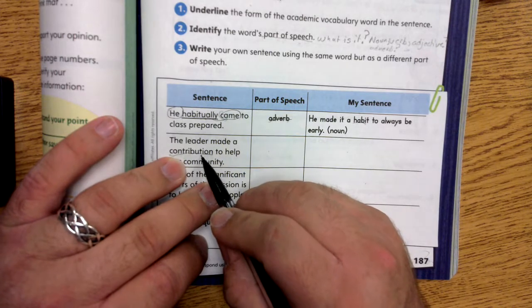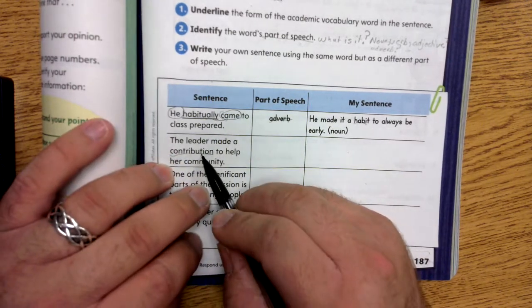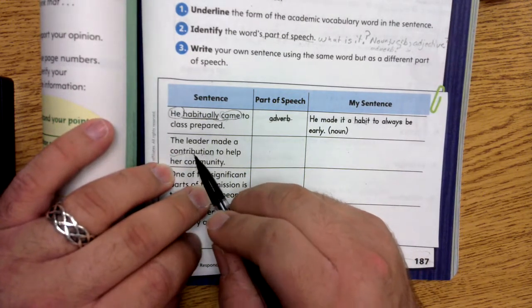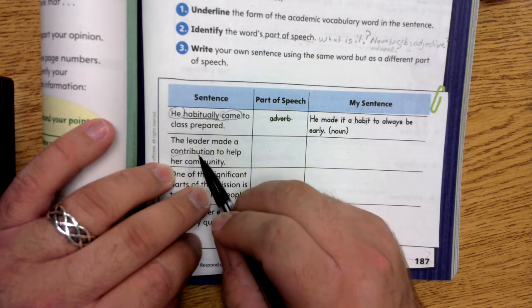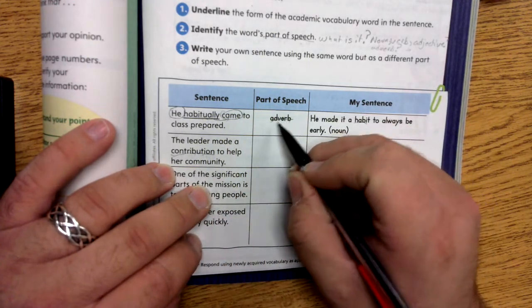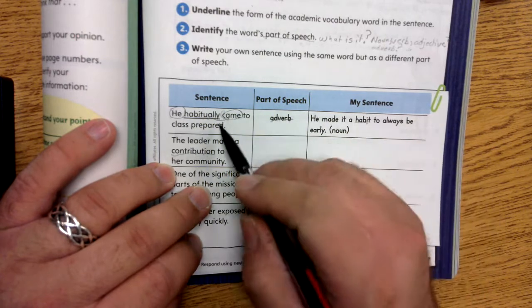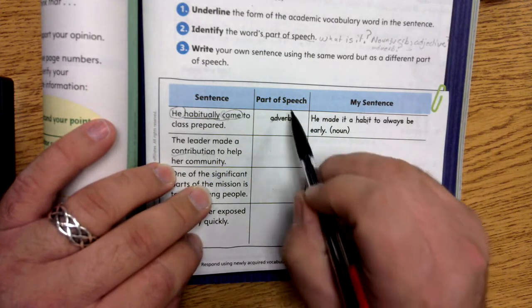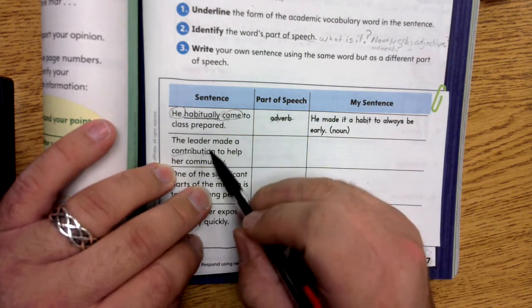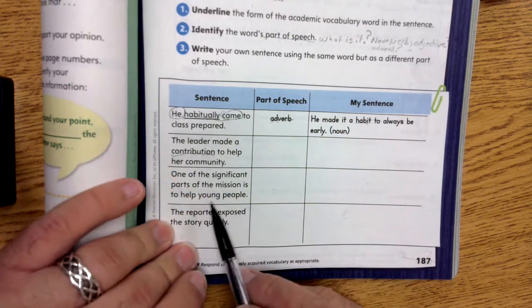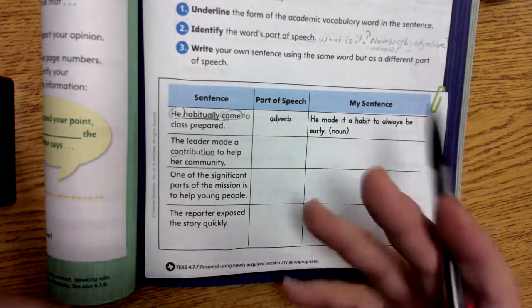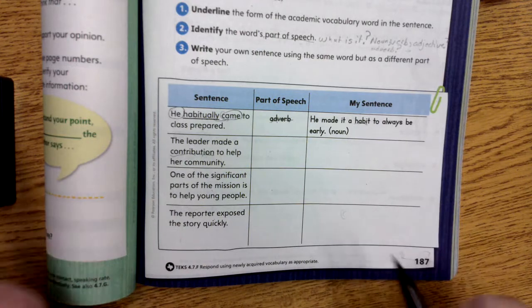So you have to figure out what part of speech that is. Is this a noun, a verb, an adjective? And I'm going to give you a hint. They've already used adverb in habitually. Okay? It's already an adverb. So you are going to identify what kind of word it is. You will come down to these two and do the same thing, right?